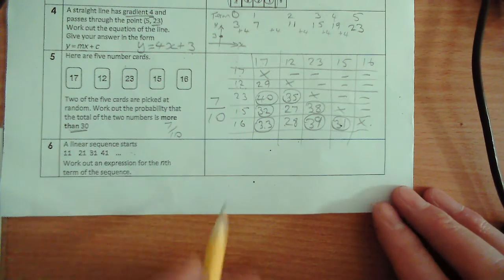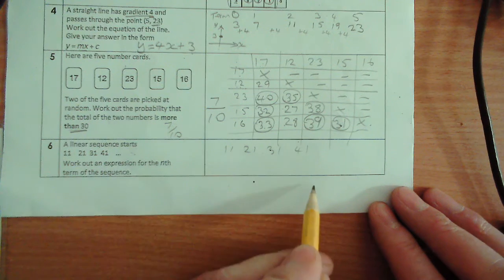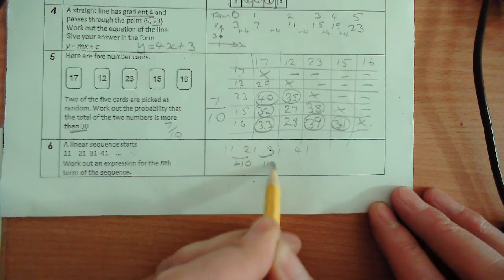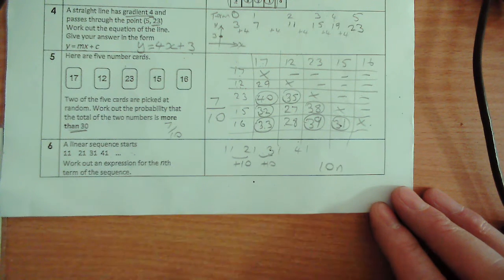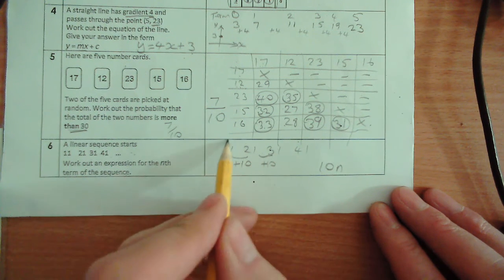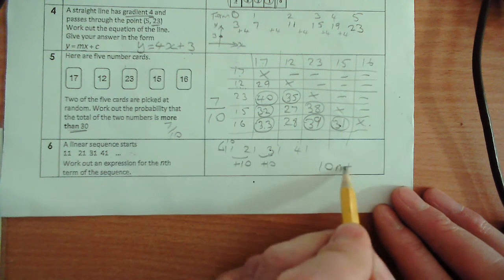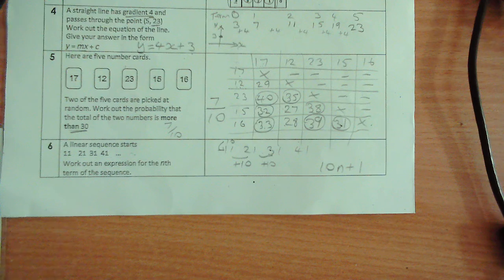Number 6, my linear sequence, 11, 21, 31, 41. What's happening is I'm going up in 10 each time. So that means that my sequence is going to start 10n. This means the 10 times table, and of course the 10 times table would start with the number 10. Because we want to start with the number 11, I need to add 1. So my nth term is 10n plus 1.